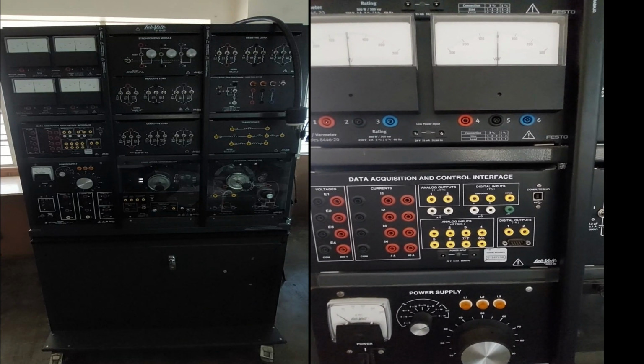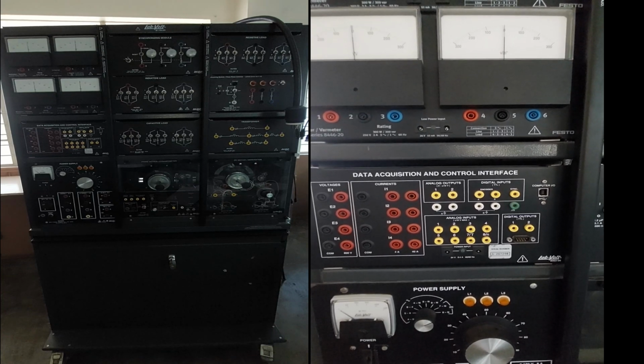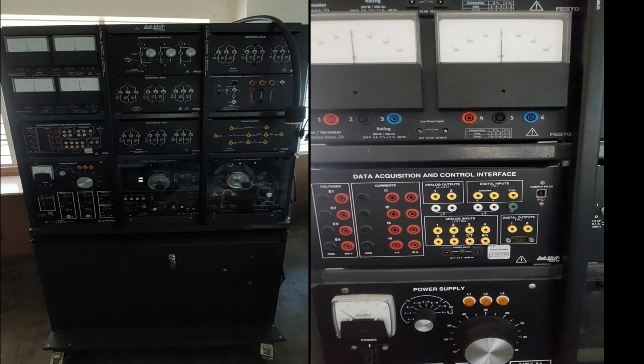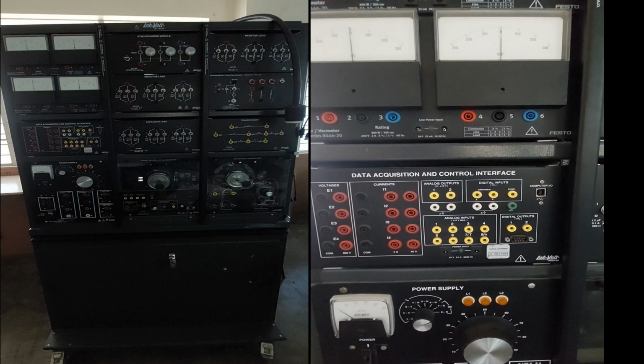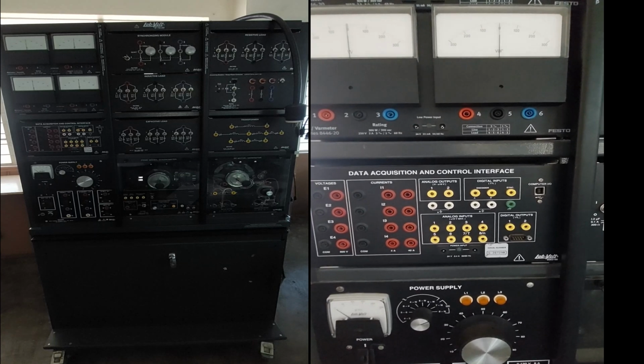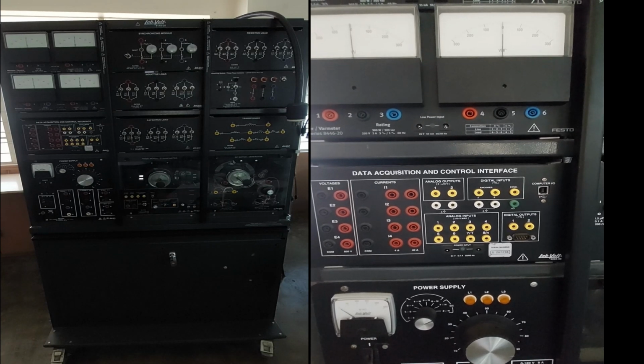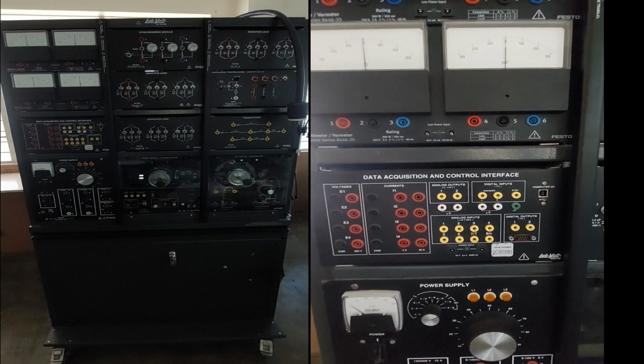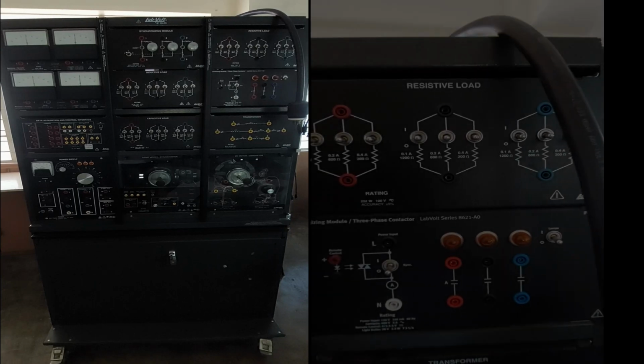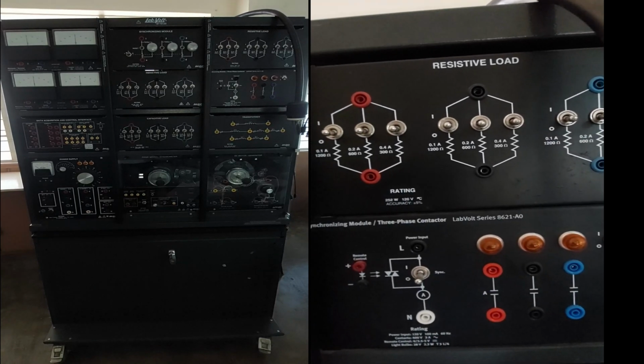Our DAI also serves as a protective device of the circuit because of the fuse connected in the ammeter. That is why connecting every connection through the DAI will protect the performers from apparent short circuits due to wrong connections. The next device will be our resistive load.